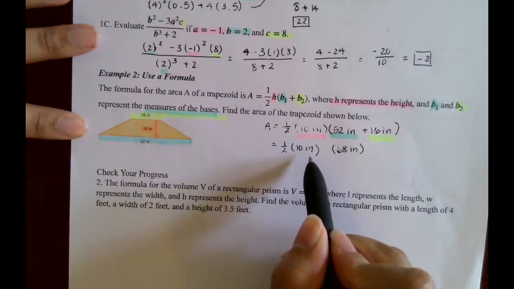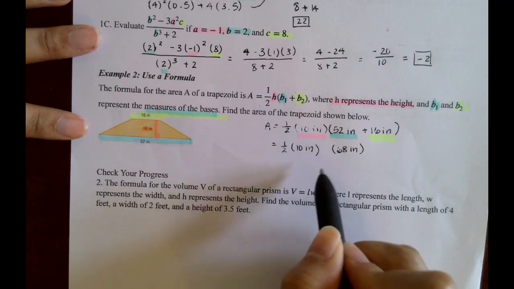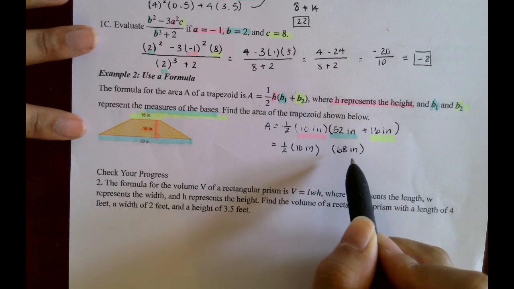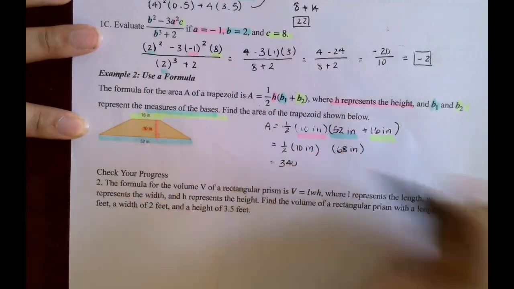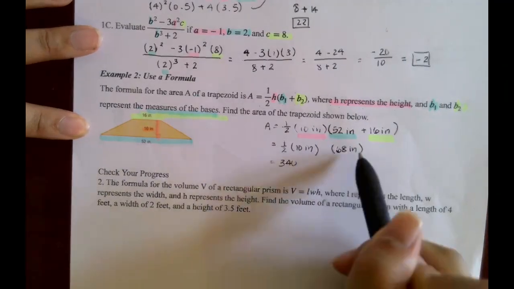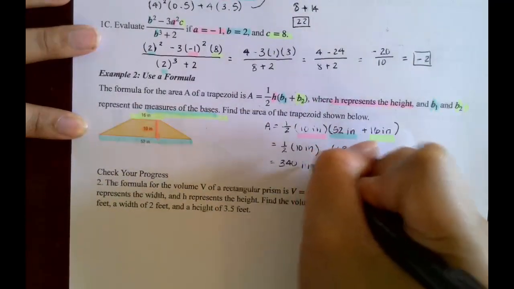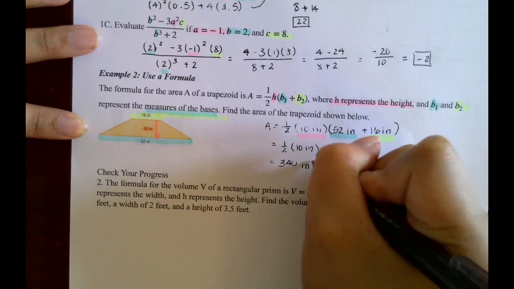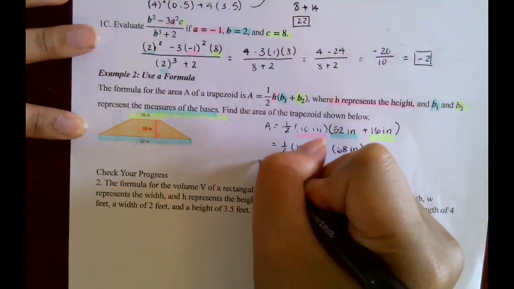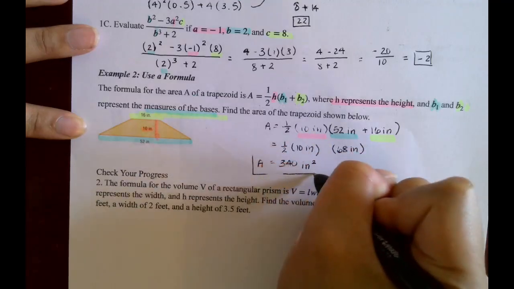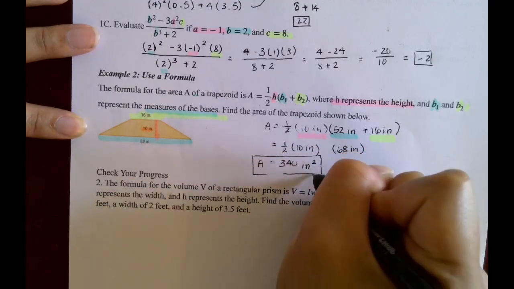So half of 10 inches is 5 inches. And then 5 inches times 68, 5 times 68 is 340. And then inches times inches becomes inches squared. Note the square goes with the inches, not the 340. So the area of the trapezoid is 340 inches squared.